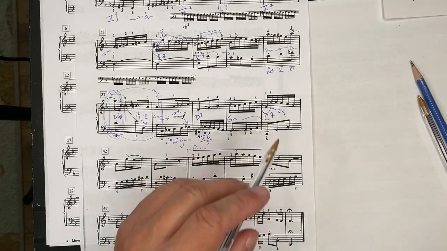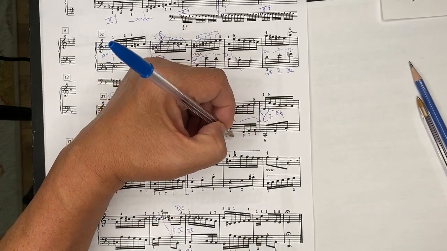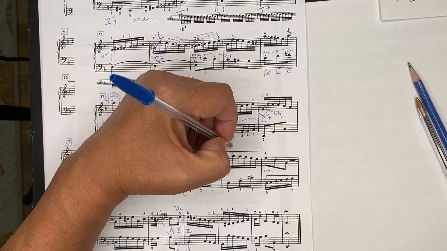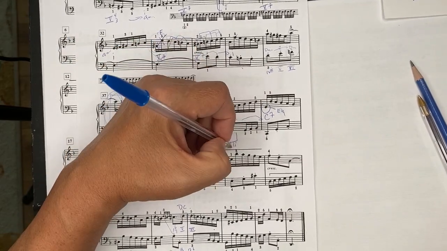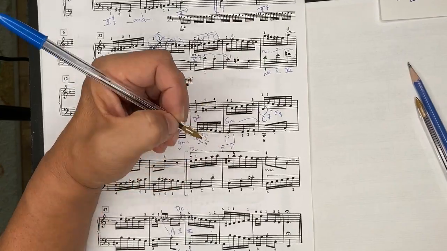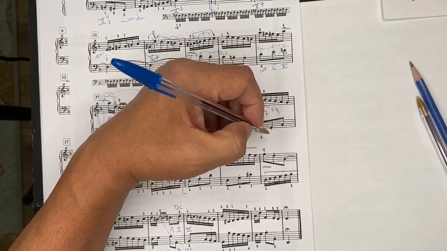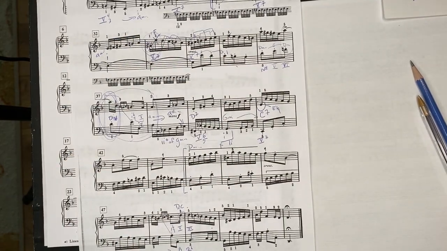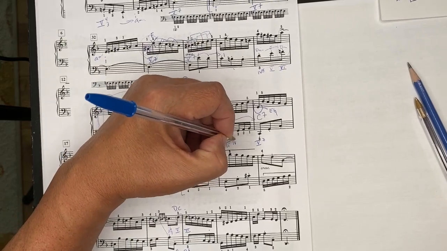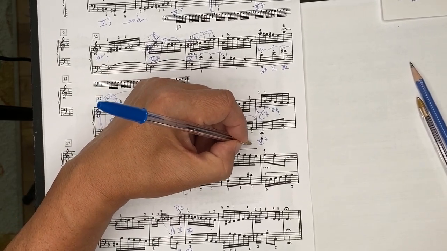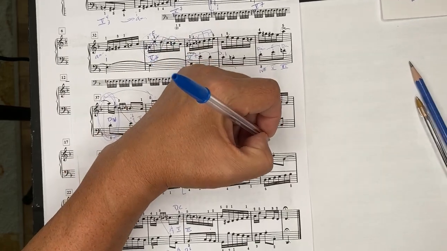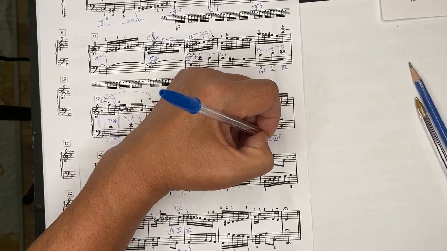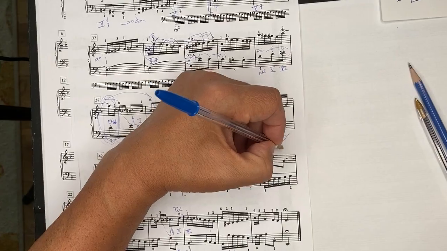We skip into this. And so now this is no longer the key of G minor. This is my 2 chord in the key of F, right? And then this is my 5 chord in the key of F. Or if you want to think of it differently, you could think of it as my 4 chord in the key of D minor, and this is my subtonic 7 chord in the key of D minor, right?